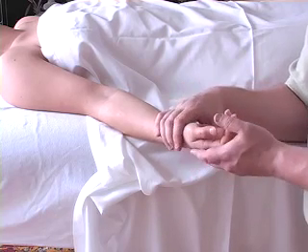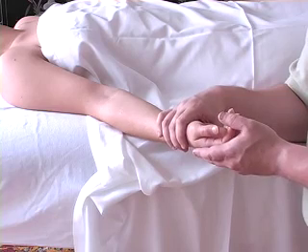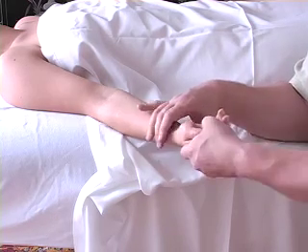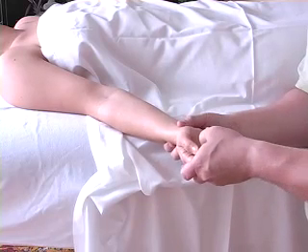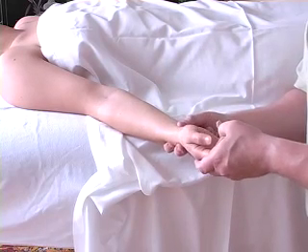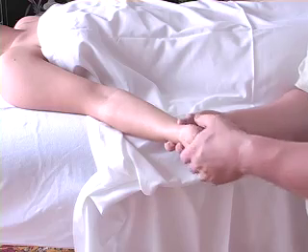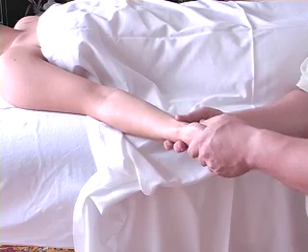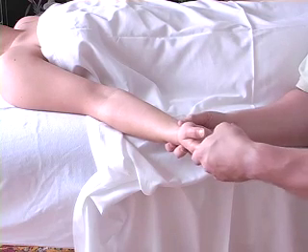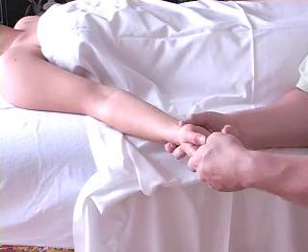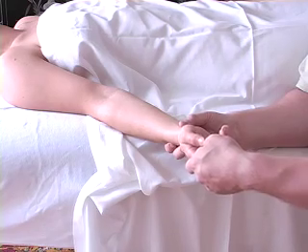So the major action is flexion and abduction of the wrist. So abduction actually goes out like this. Also radial deviation, some people call it. So this is considered ulnar deviation, but since it's Flexor Carpi Radialis, it performs abduction then, okay? So it goes out like that then.